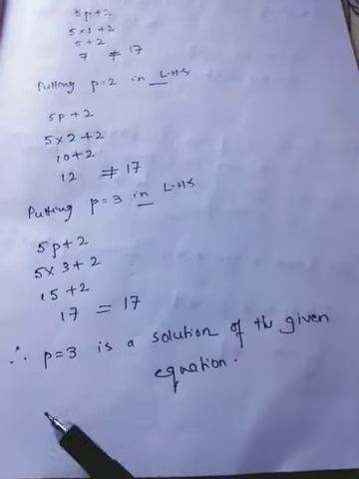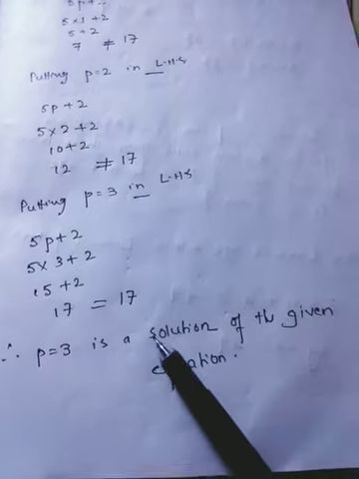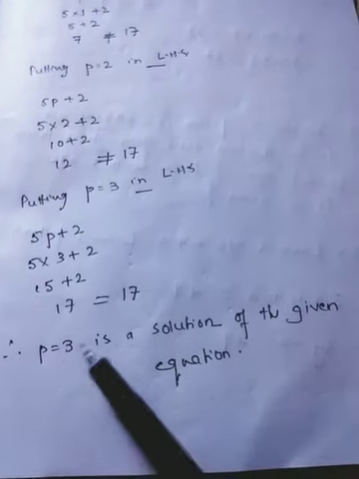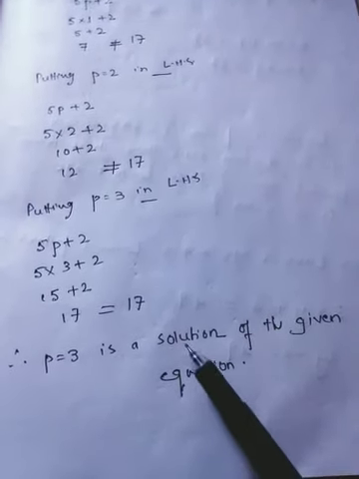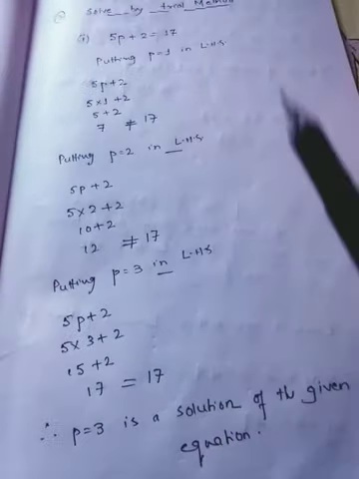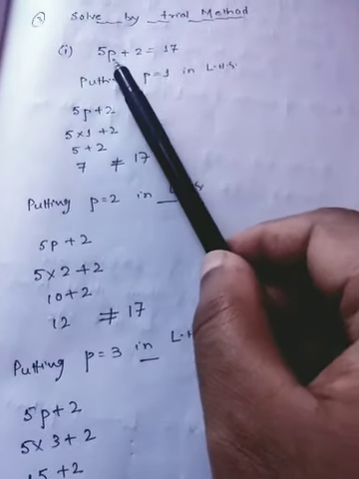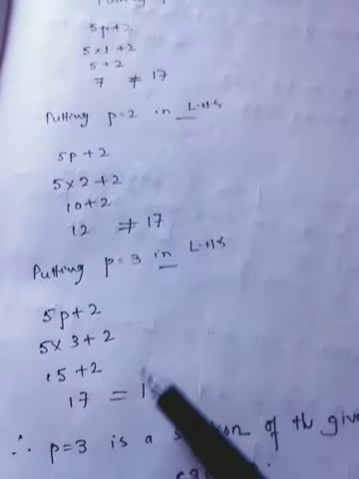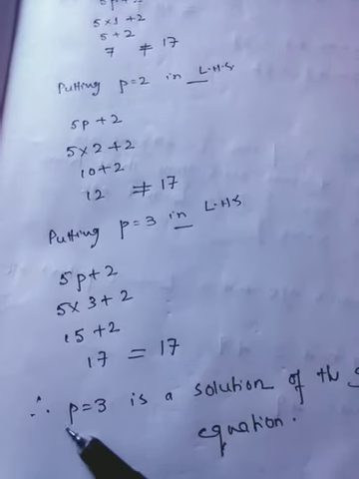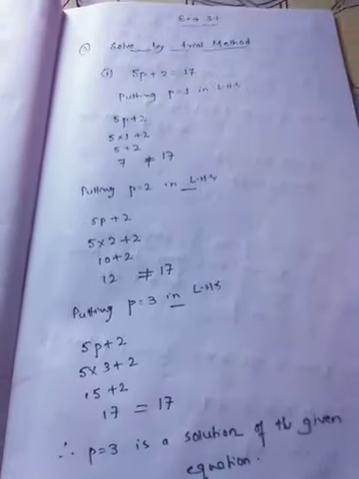So at last, how to write? P equals 3 is a solution. So the value of P is a solution of the given equation. Why are we saying this is a solution? Because when we put the value of P as 3, we get 17. So this value of P is called a solution. Okay, I hope you have understood.